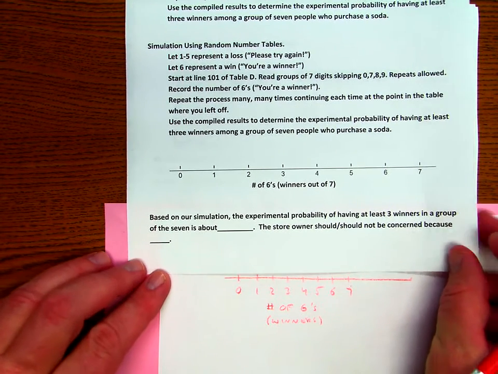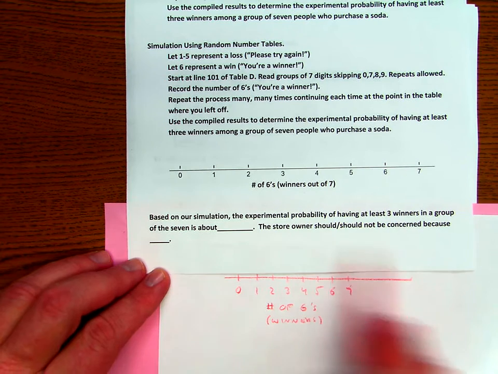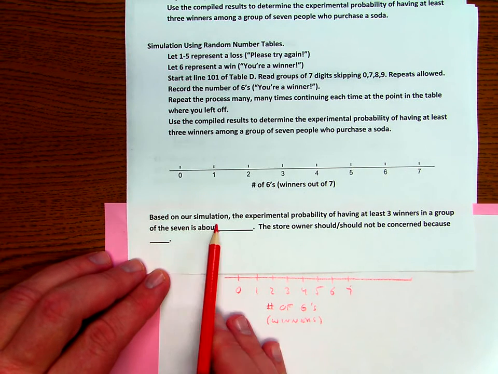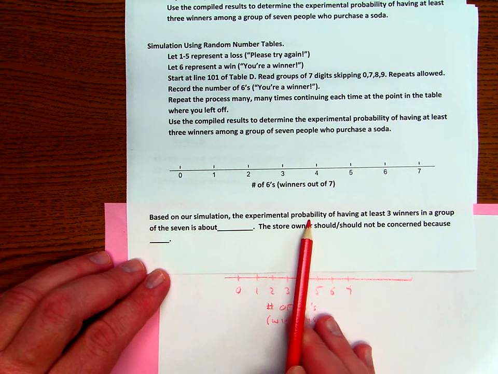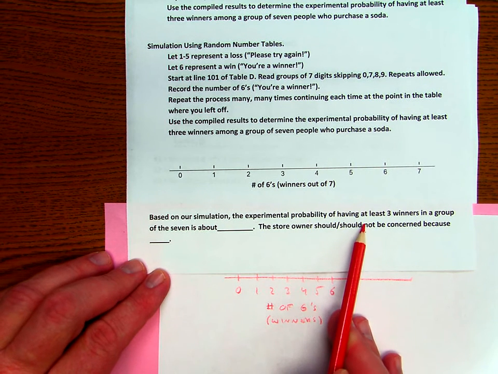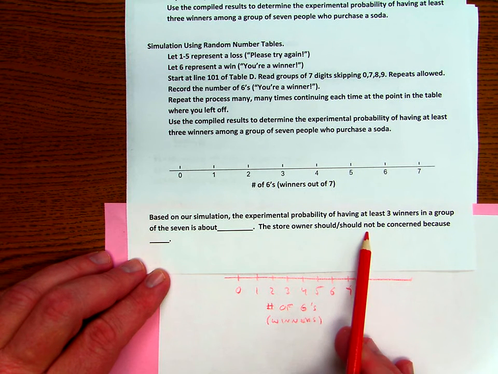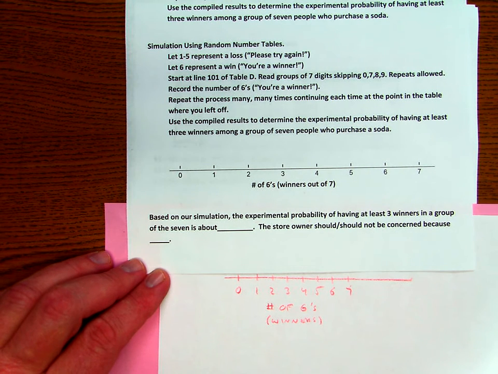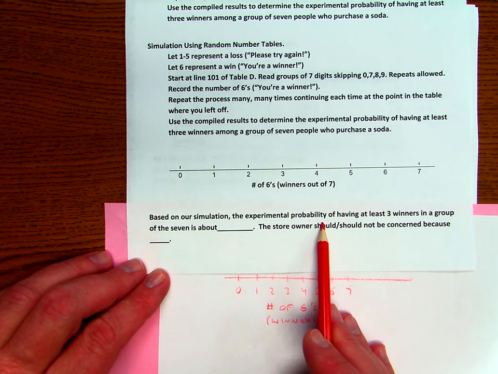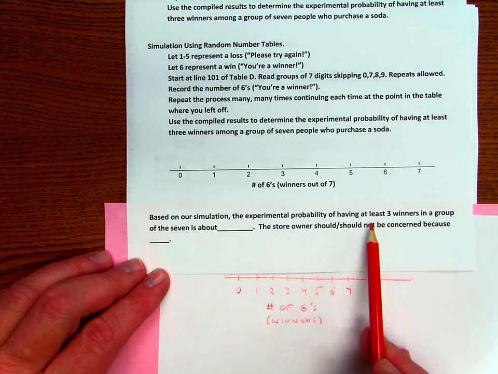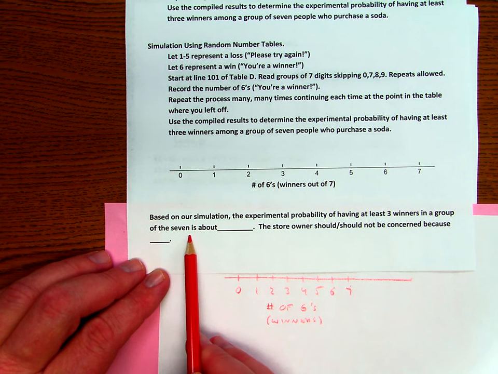The conclusion that we're going to want to write should look like this. Based on our simulation, the experimental probability of. That's how we need to begin this, because we're not basing this off a formula. We're not basing this off of a fact. We're basing it off of something we actually did, an experiment that was run. Okay, specifically, what are we testing? At least 3 winners in a group of 7.